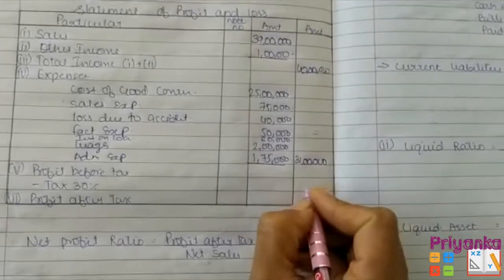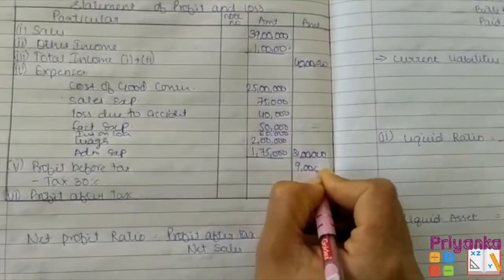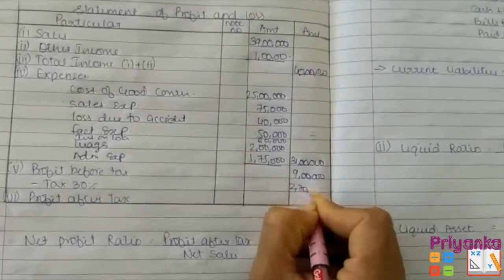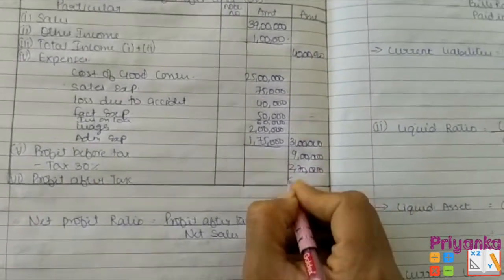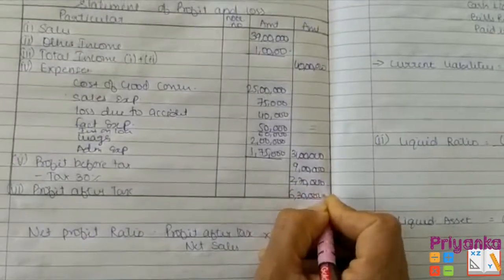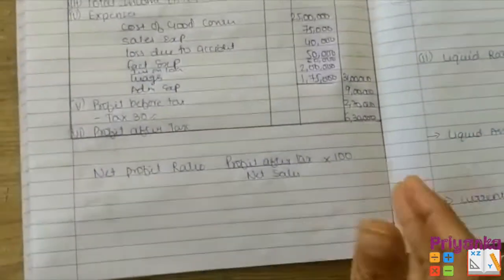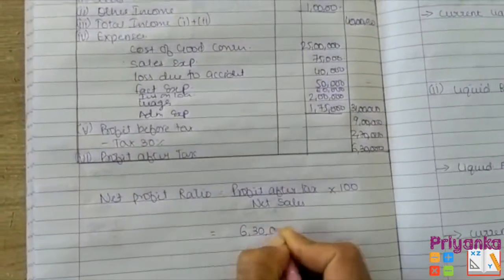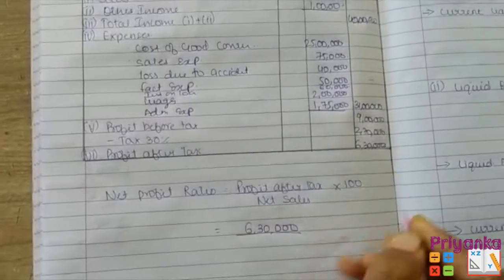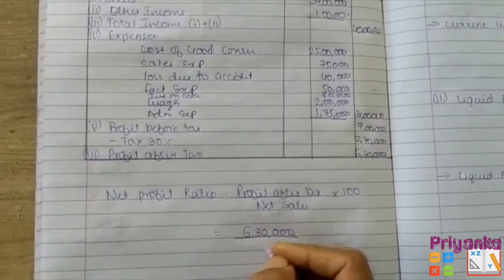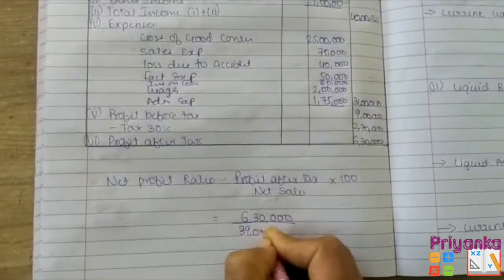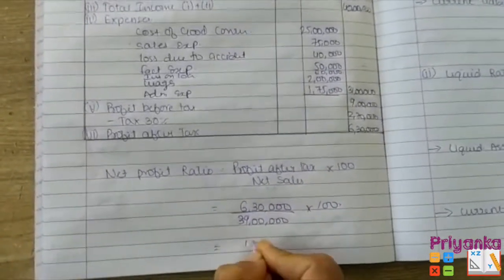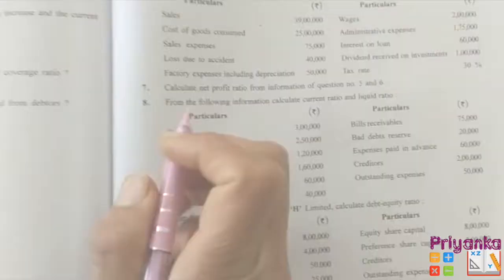If I subtract, the difference is 9 lakh, profit before tax. 30% of 9 lakh is 2,70,000. Subtract them, you will get 6,30,000. Here is the formula. Profit after tax is 6,30,000, net sales 39 lakh, into 100. Here we find 16.15%.